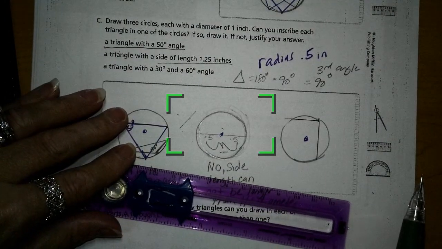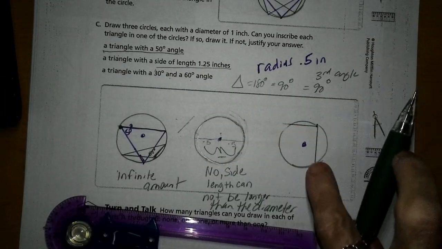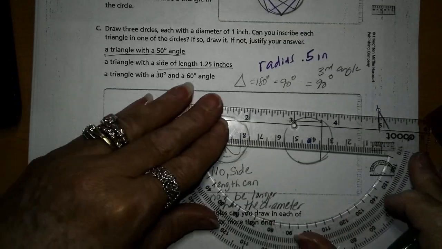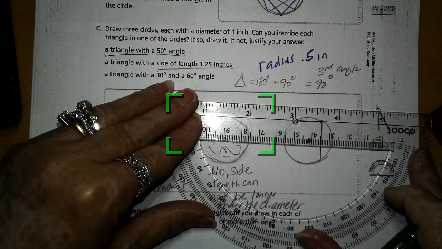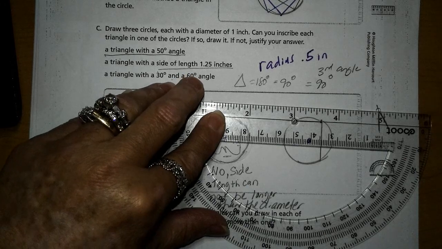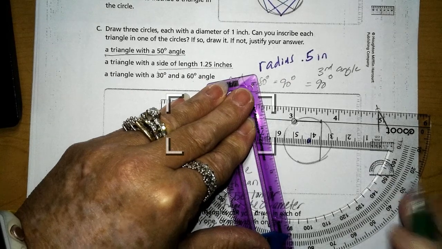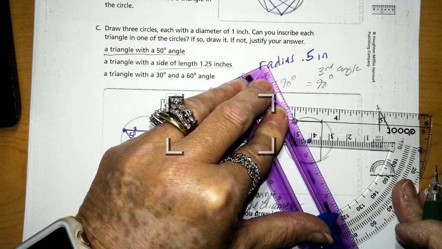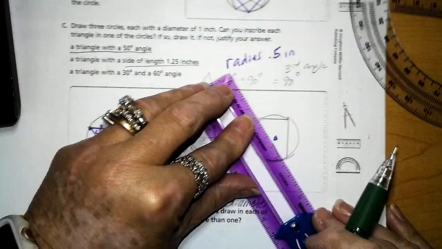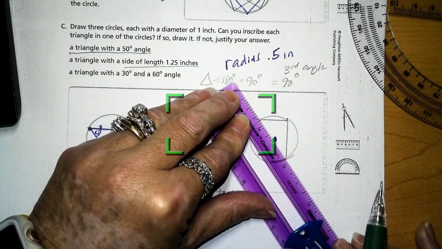So then it doesn't matter if this is the 30 or this is the 60. I'm going to make this one be my 60. So once again, line the hole up, line the line up. And it's acute, so that means I'm going to use these up here. So my 60 should be something like that.